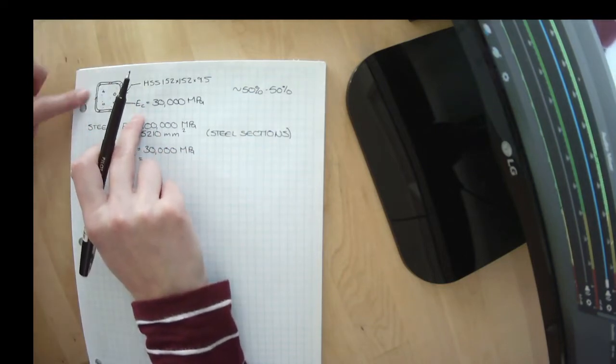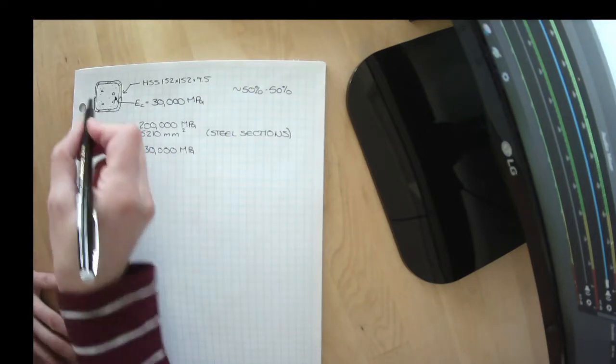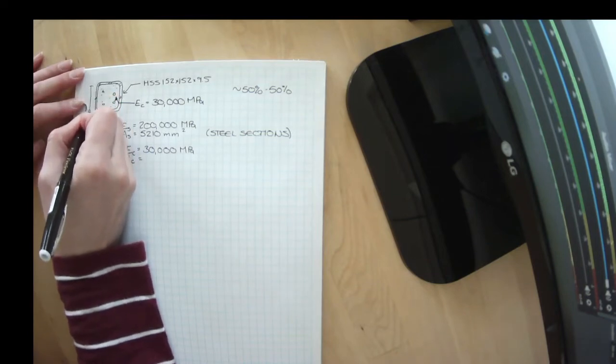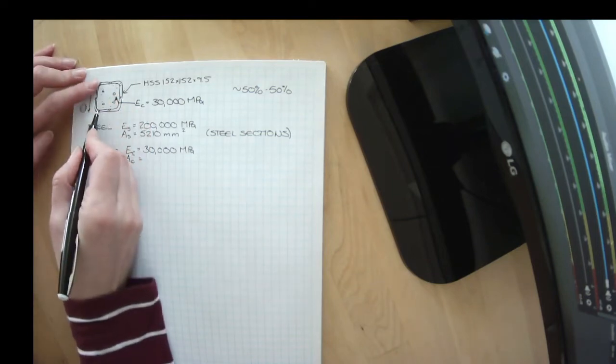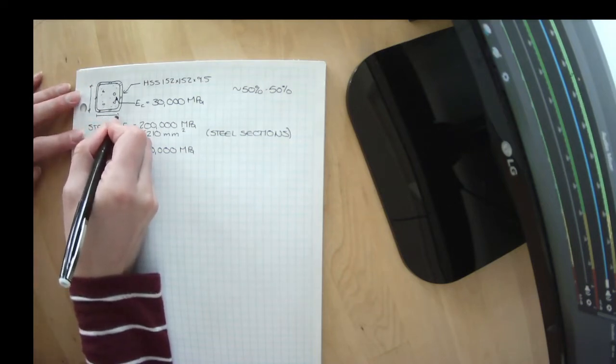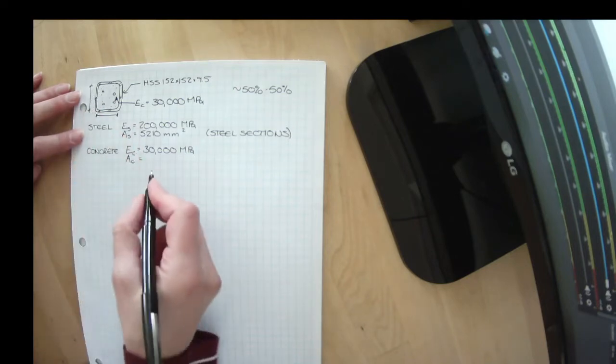Yes, the edges are rounded off, but we've got a little bit of steel there. I am not going to worry about the rounded edges, because overall for the area of the concrete, that is a very small difference. I want to know what this dimension is from inside to inside here.